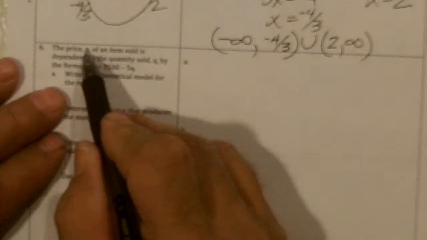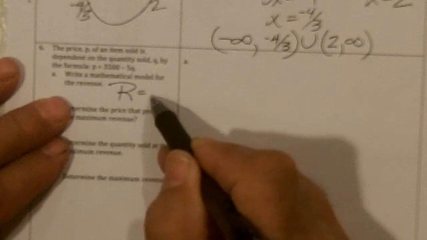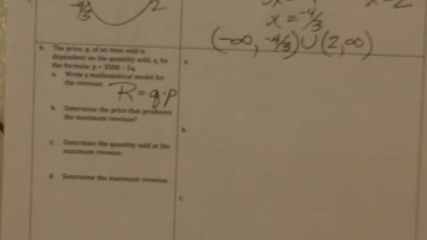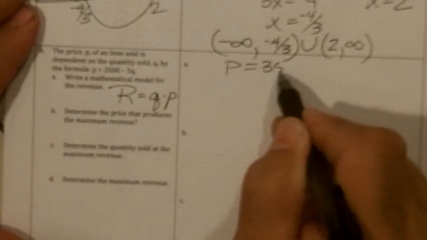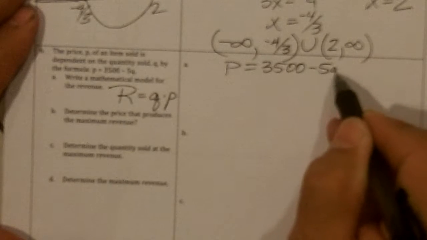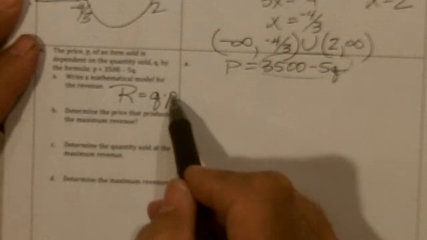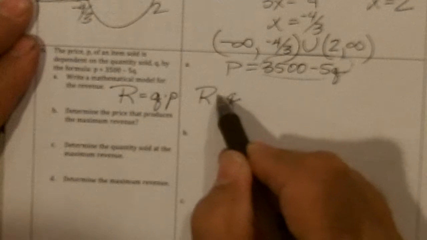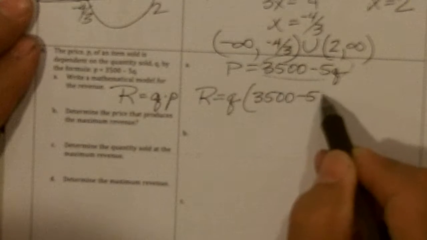Six. It said, write a mathematical model for revenue, which is the number of items you sell times the price you sell them at. P times Q, or Q times P. And it says P is equal to 3,500 minus 5Q. That's what P is. So if you put this in the equation, you're replacing P. So P should come out. The Q would stay, so the revenue is going to be Q, that's staying, times P, which is going to be 3,500 minus 5Q.